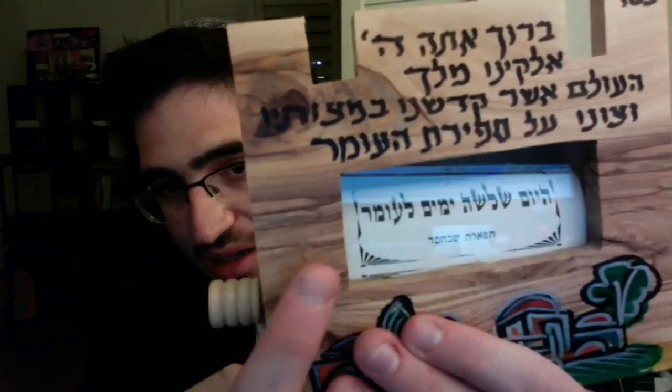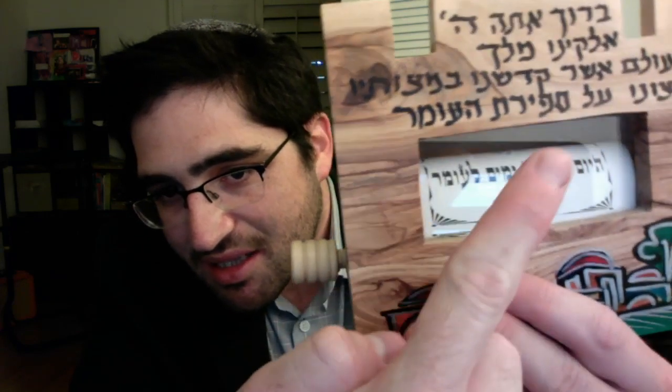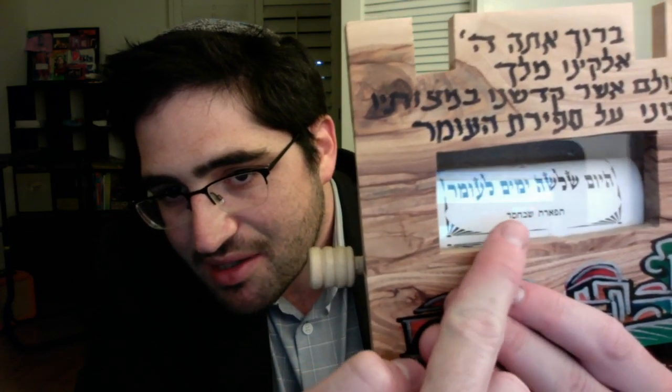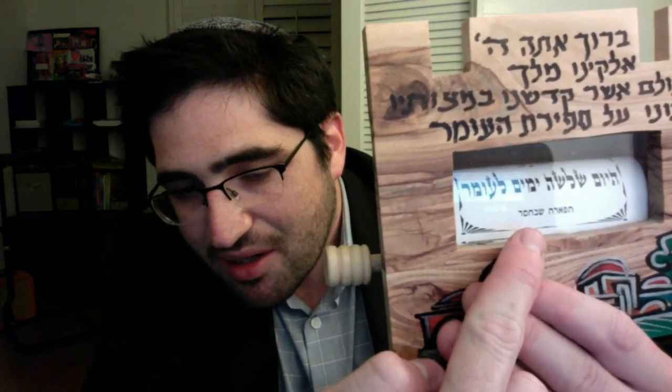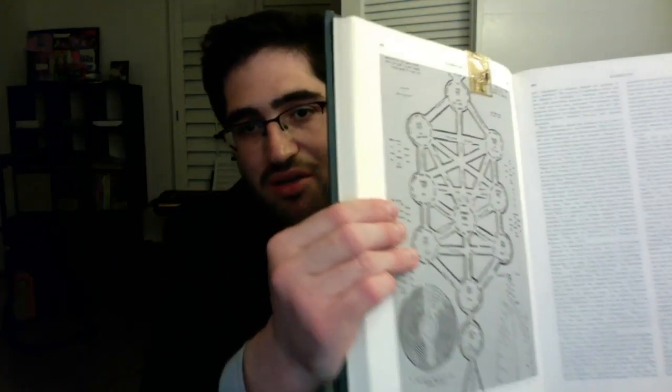But then inside here, it says in little letters, Tiferet Shebechesed. Tiferet, that is in Chesed. And those are actually Sefirot. What do I mean, Sefirot? I'll show you this great picture. Here. So this is a picture of the Sefirot.